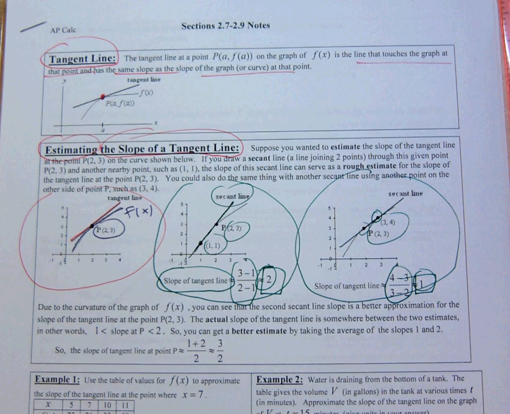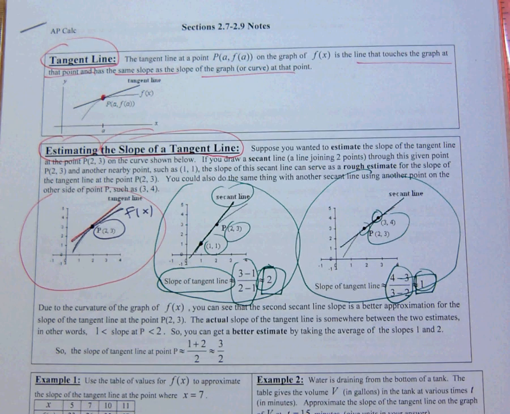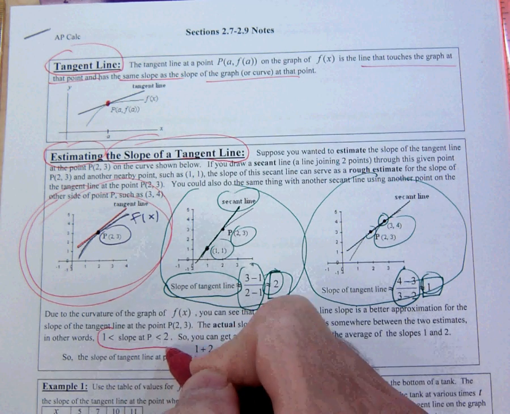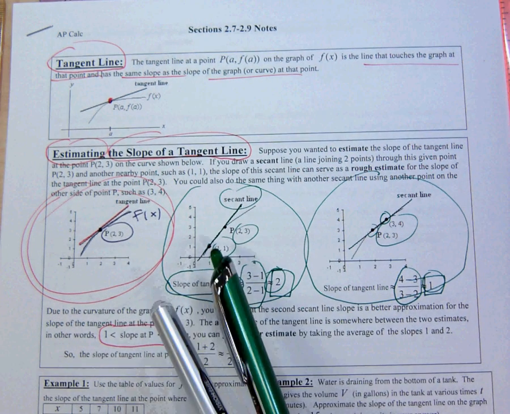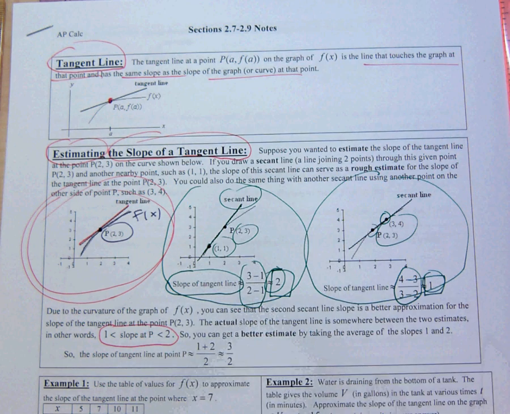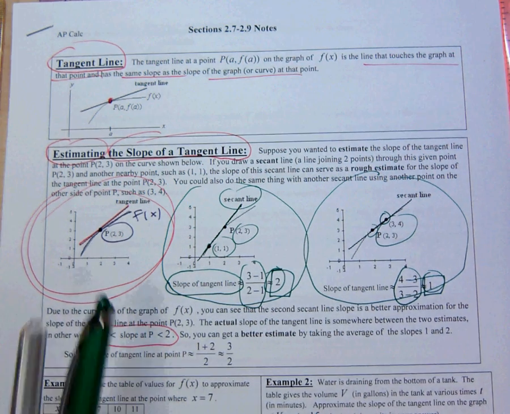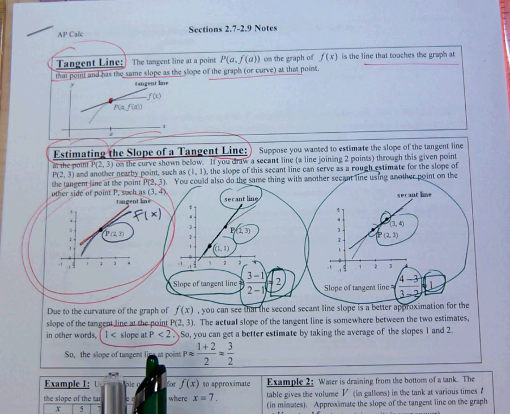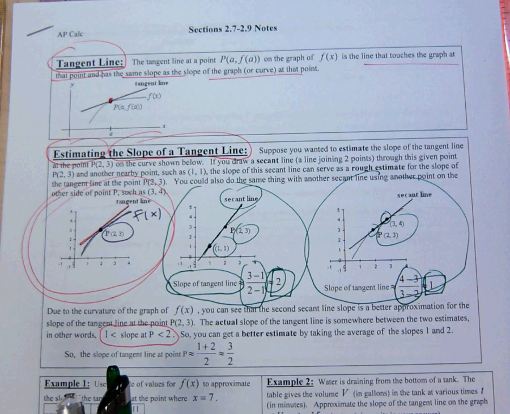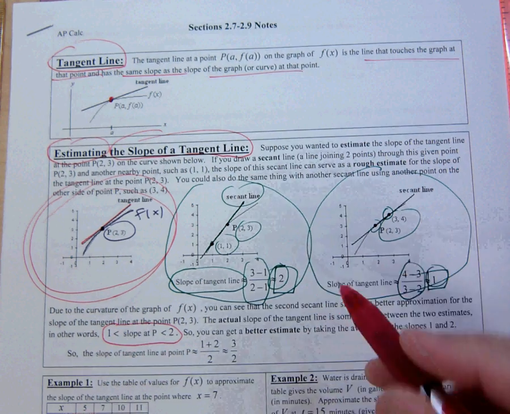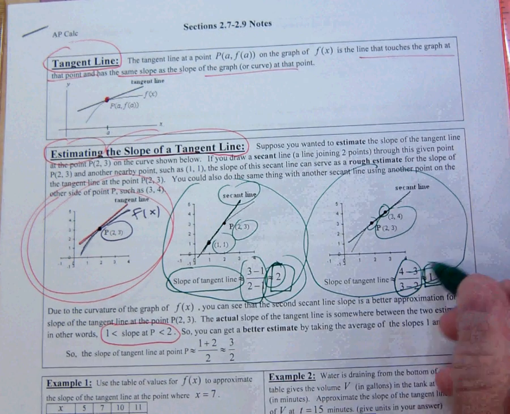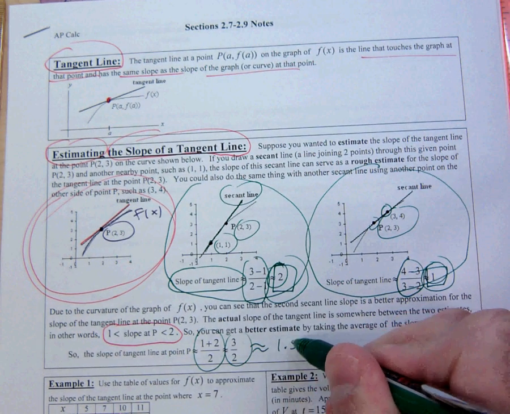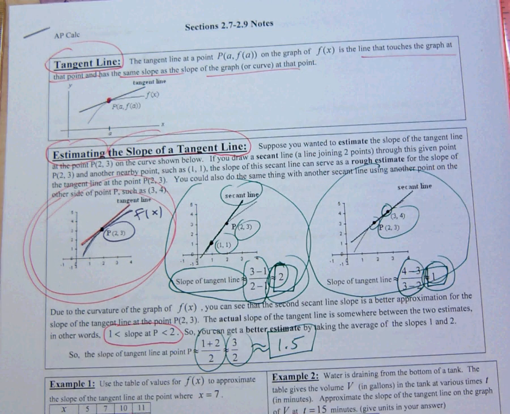But what does common sense tell you? Common sense tells you that the real slope you want, the slope of the tangent line, is what? Somewhere in between. Because the first time I picked a point to the left of P, the second time I picked a point to the right of P, and so the real slope I want, the real slope of the tangent line, is somewhere in between 1 and 2. Does that make sense? So what's a way I could find a better approximation then? What can I do with the 1 and the 2? I can average them. So I can add them up and divide by 2, and that gives me a better approximation of about 1.5. Does that make sense?